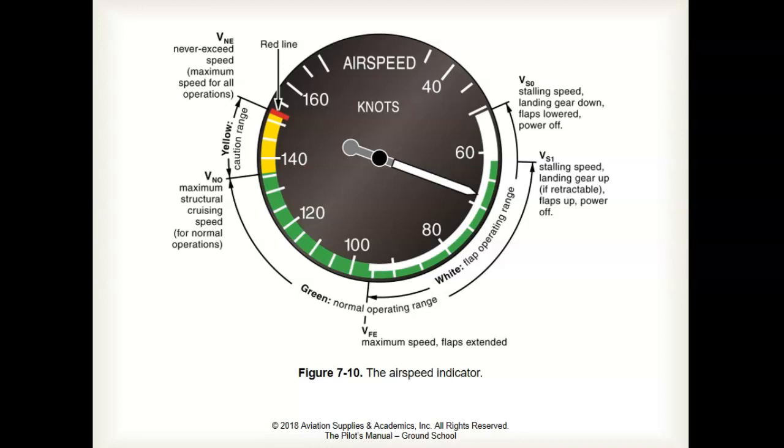At the top of the white arc, in other words, at the highest speed on the white arc, you have VFE, which is flap extension speed. That's the highest speed you want to maintain with your flaps extended. And then at the top of the green arc, or at the highest airspeed on the green arc, you have VNO, which is normal operations maximum structural cruising speed.